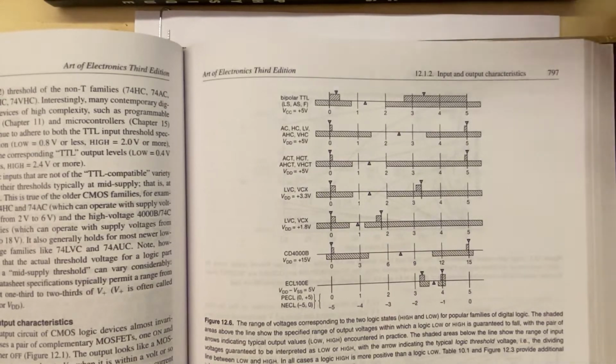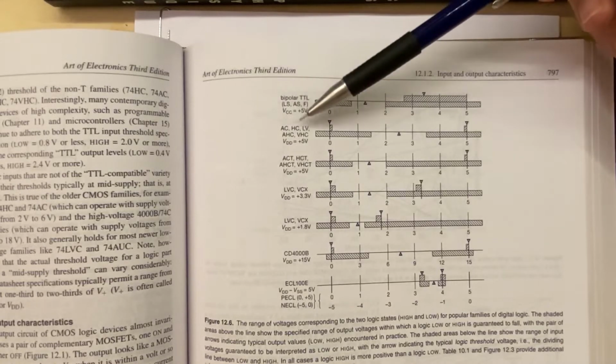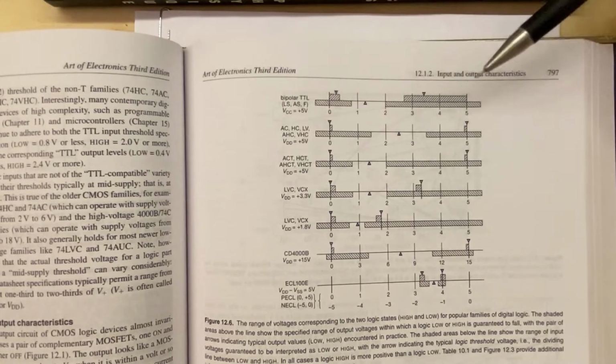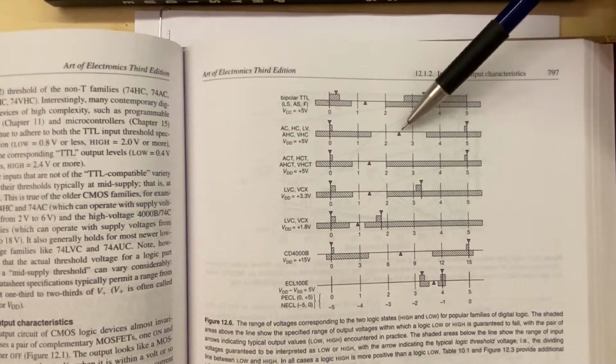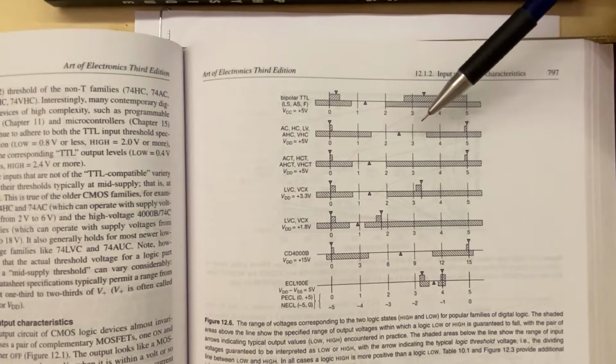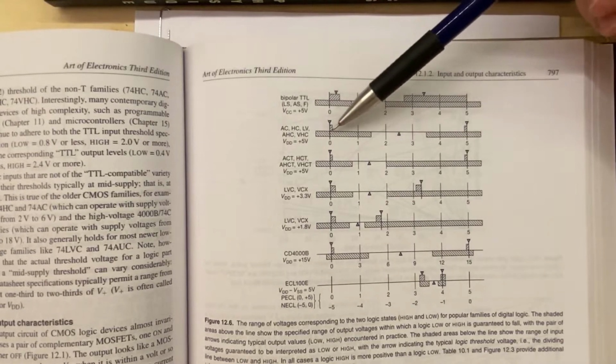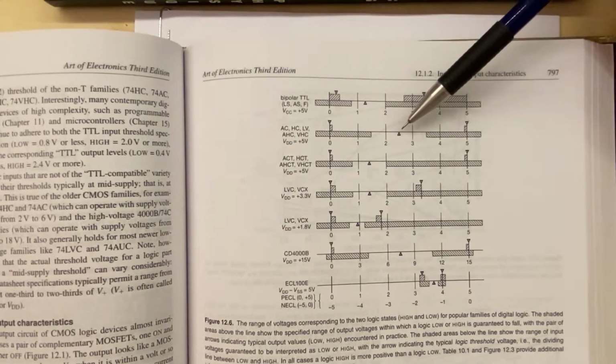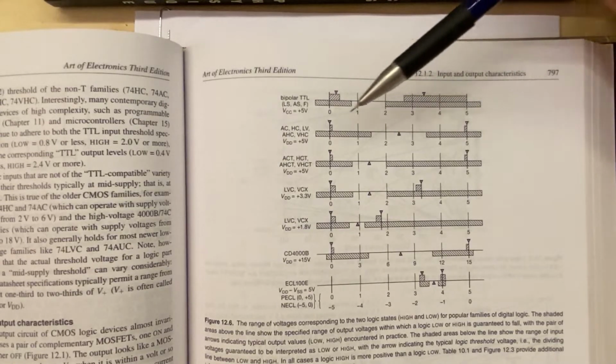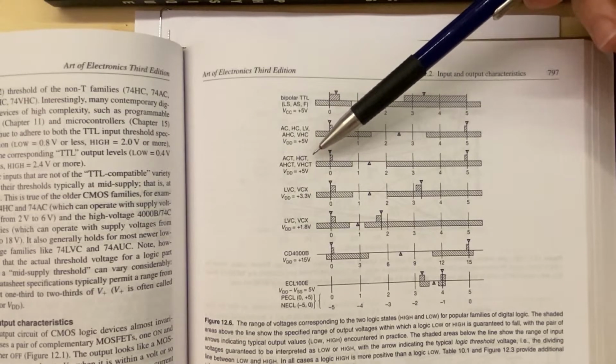In the CMOS technology, that's the HC version. You can see it's much better. It's right down the middle, and that just makes more sense. If you have 2 states, and you're operating from 0 to 5, well, you should just cut it right in the middle.